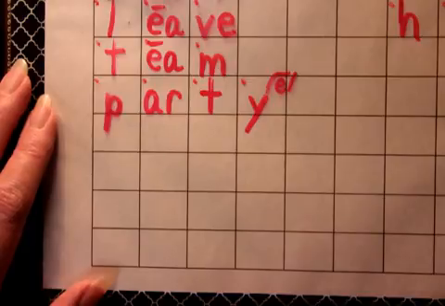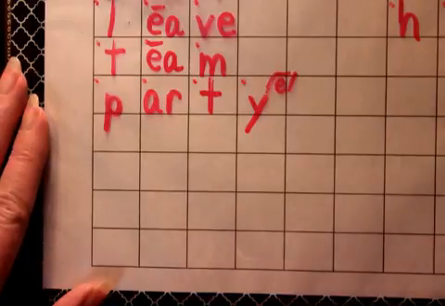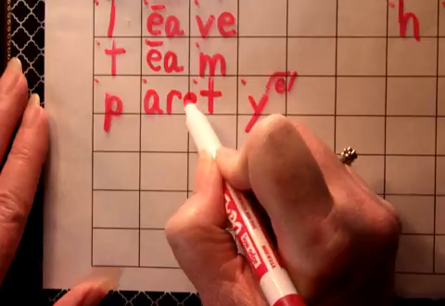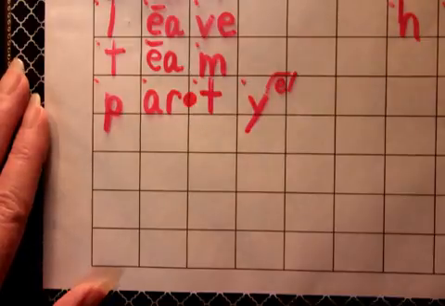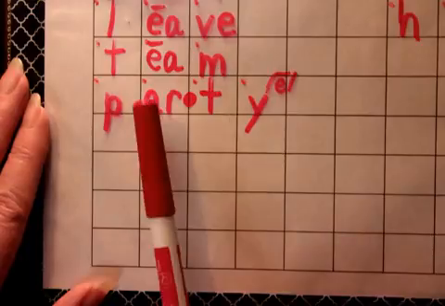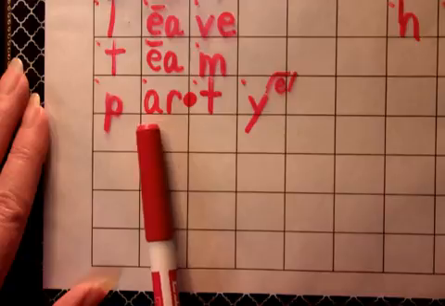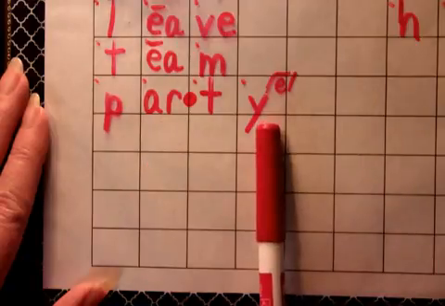If we clap the word party, I stop right here. So if you want to put a dot right there, that's where we break the syllables. So we have an R-controlled vowel syllable, and then we have an open syllable, actually, where the vowel sound is at the end, so it's going to be long. Party.